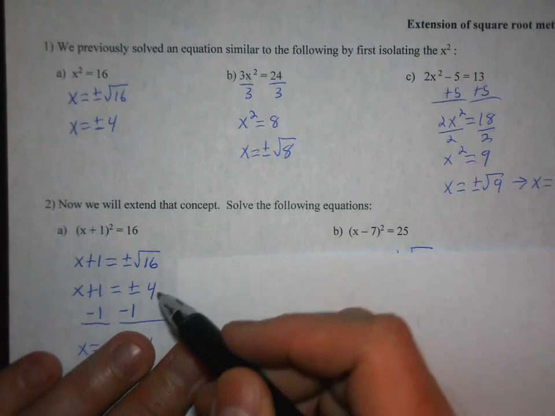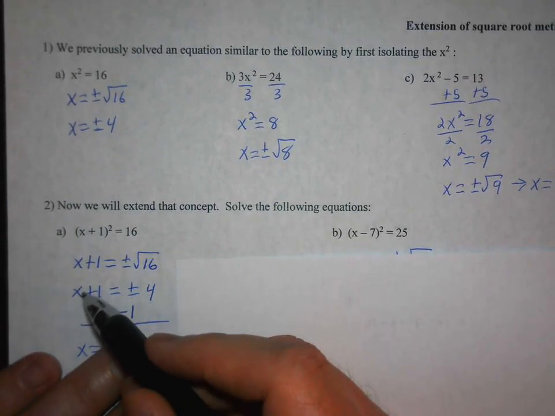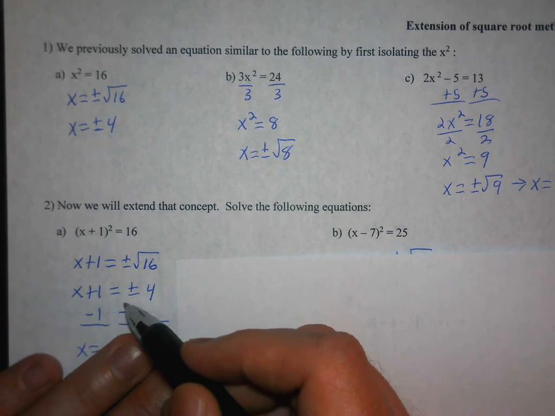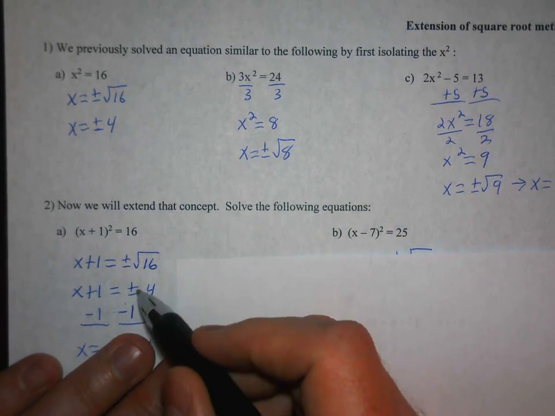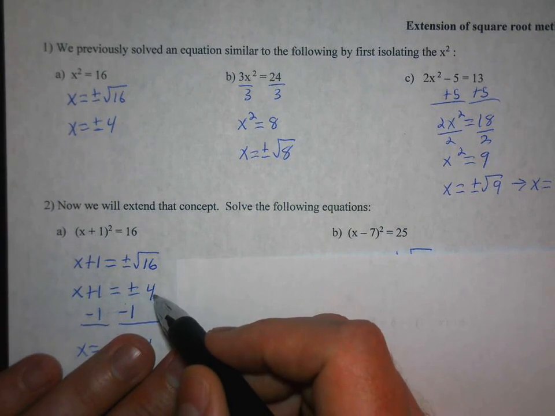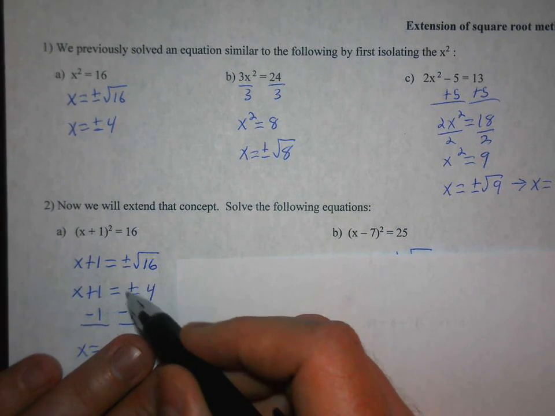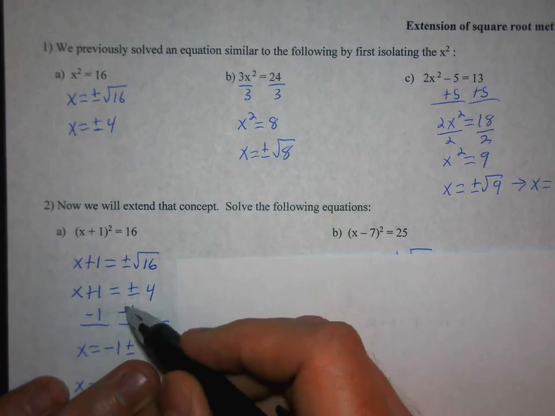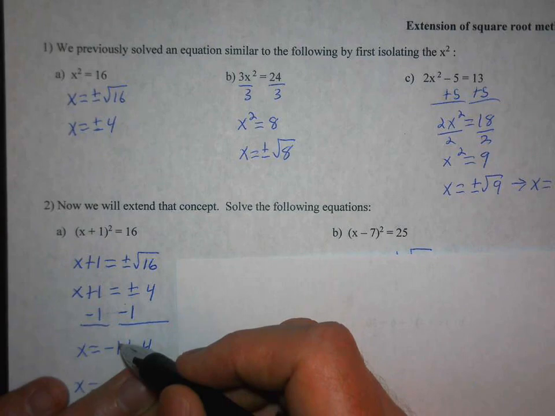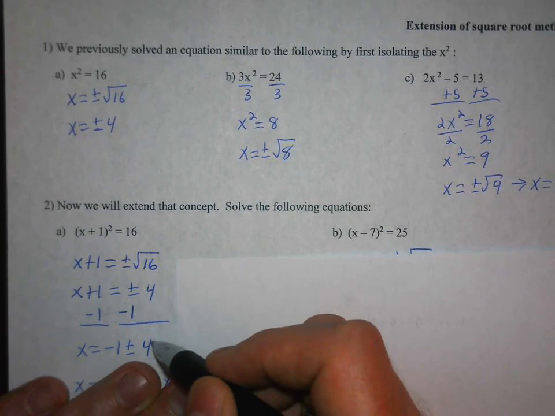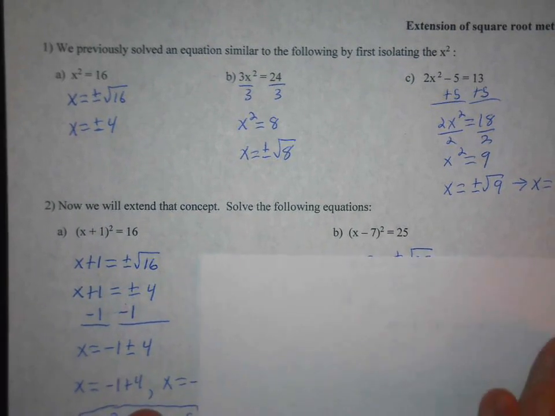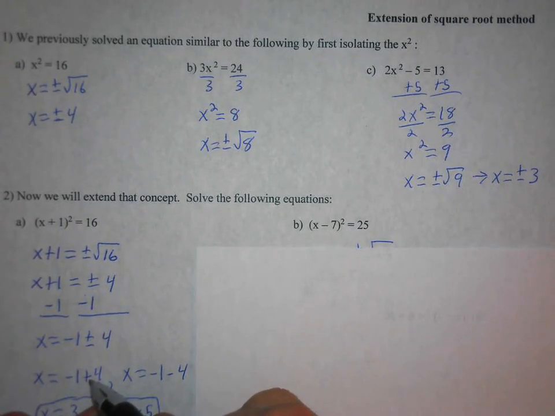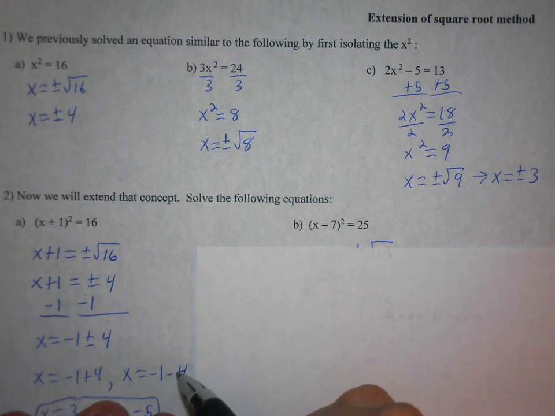Now it gets a little more awkward. We want to get x by itself. So how do you get rid of the plus 1 here? You subtract it from each side. What's awkward is that we have a plus or minus 4, which means we have two different answers. If we subtract 1 from each side, x equals negative 1 plus or minus 4. Then you can break it apart into your two equations. So x equals negative 1 plus 4, and x equals negative 1 minus 4.